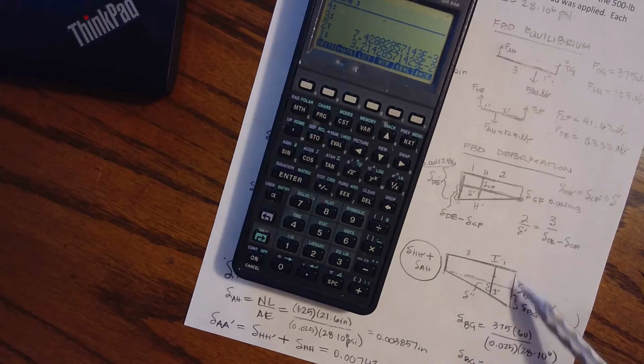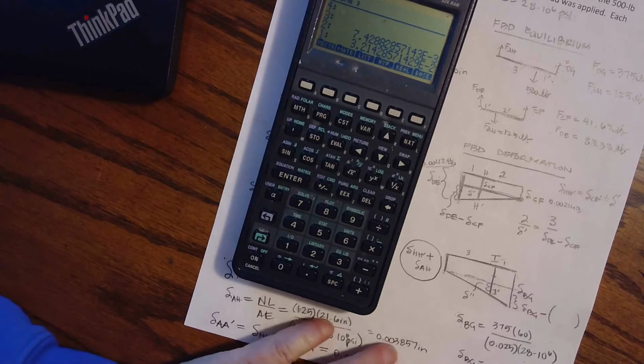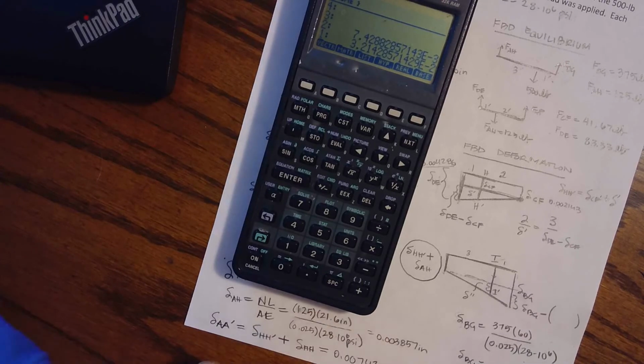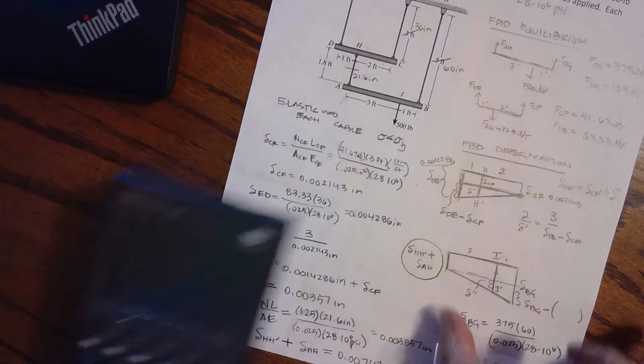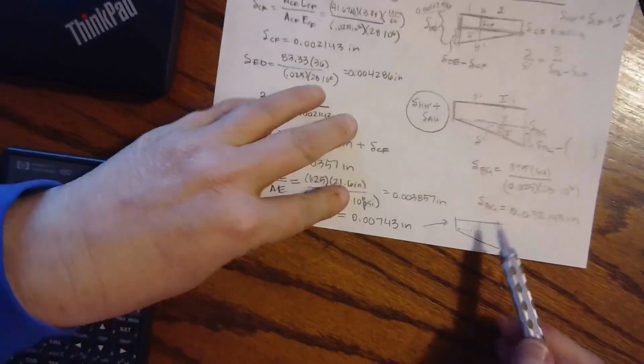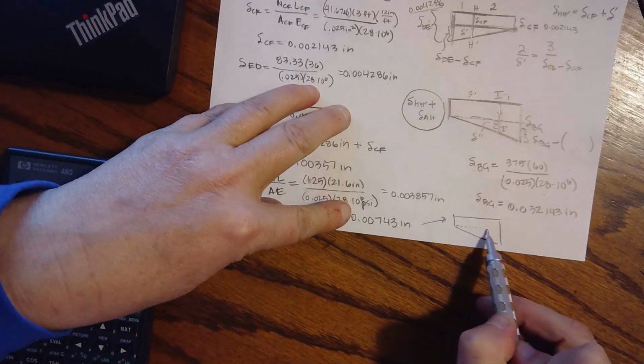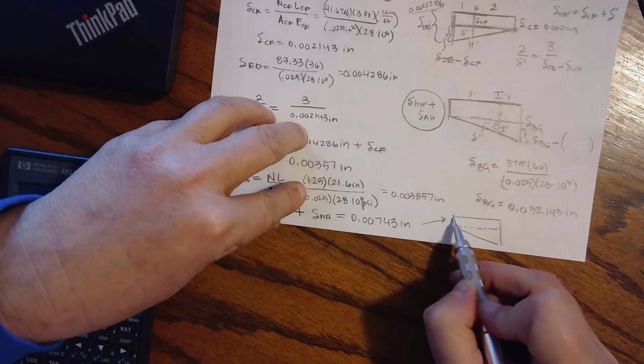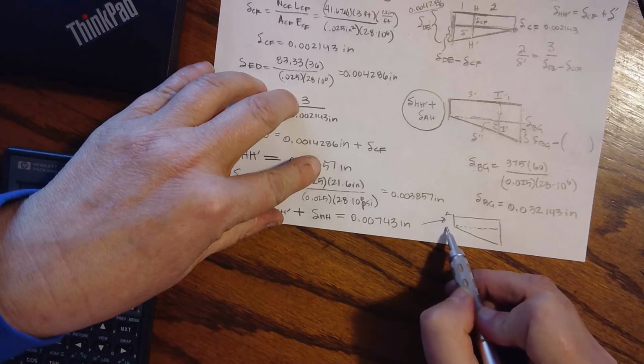So on this side, it's 0.007. On this side, it's 0.032. When I'm looking at the similar triangles, everything is going down 0.037. The A is moving down from A to A prime.